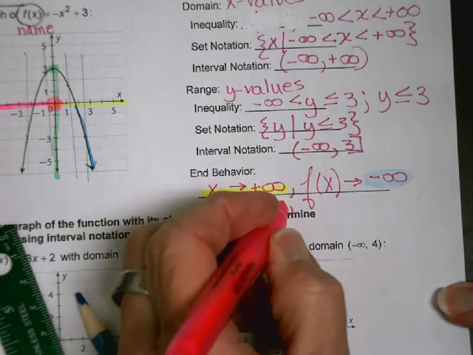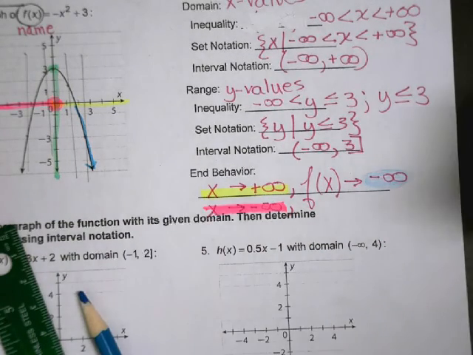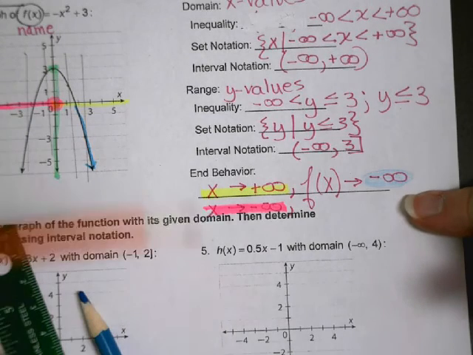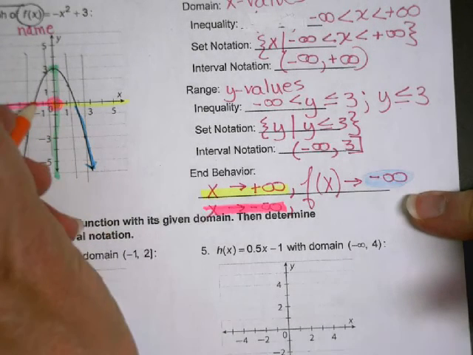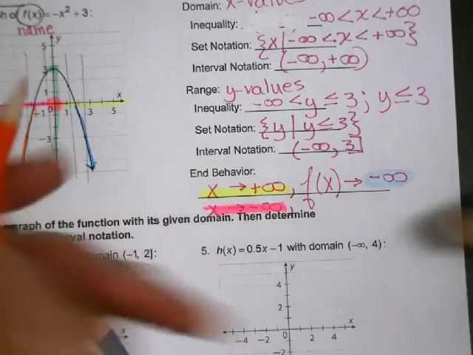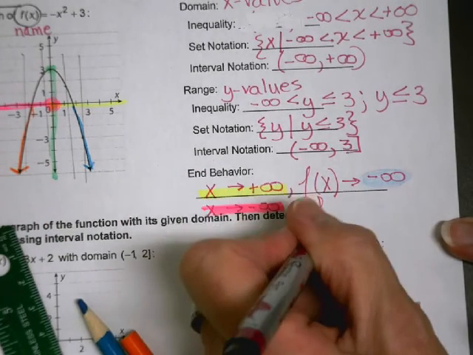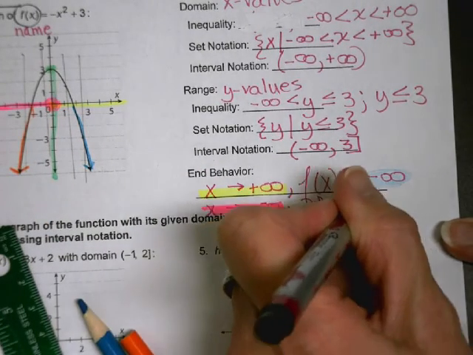Okay, let's go pink. What happens as x heads to negative land? What direction is the graph going? I'm going to do orange.